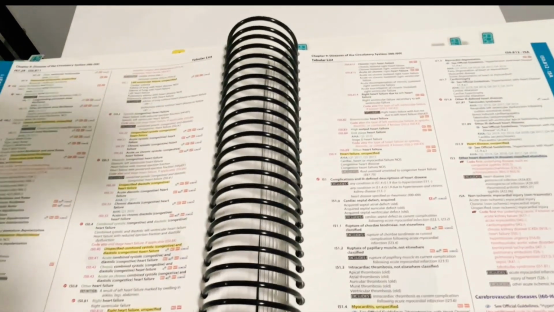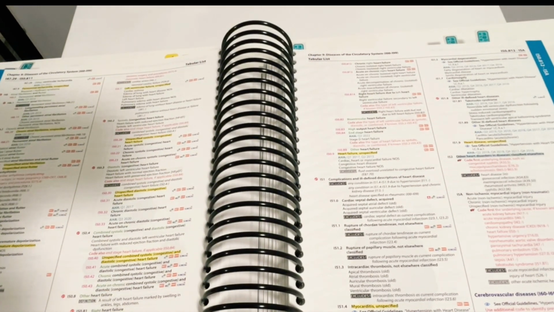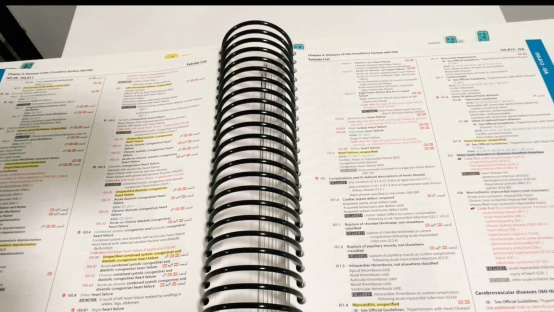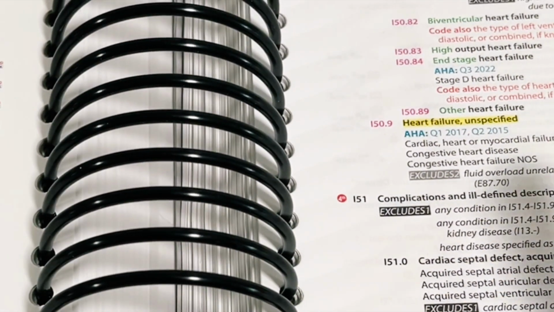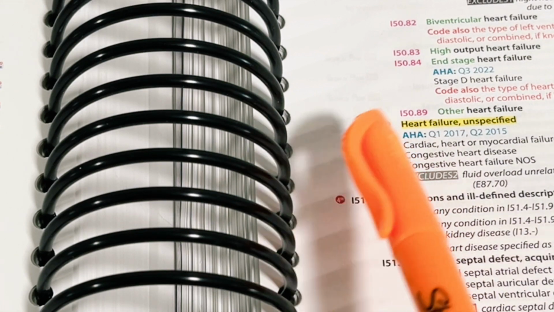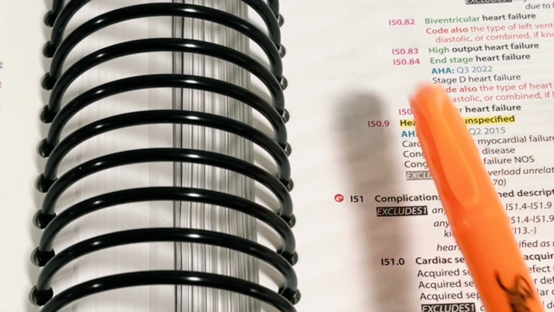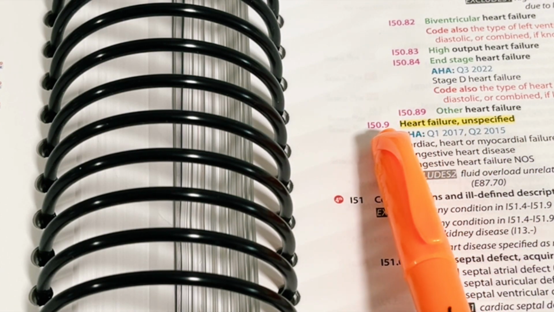All right. Do you find it already? Can you see it already? I can. Here, I50.9, heart failure. Let's zoom in. I50.9, heart failure not otherwise specified, or heart failure unspecified, is I50.9.